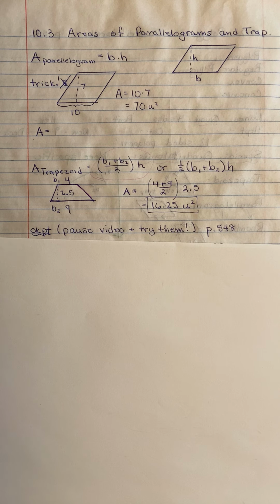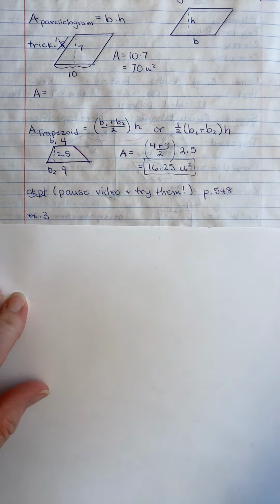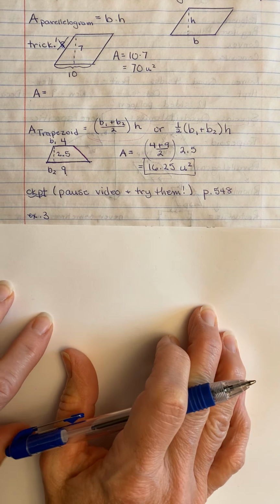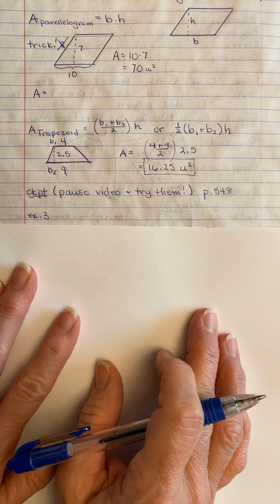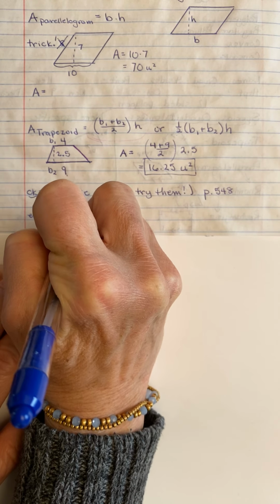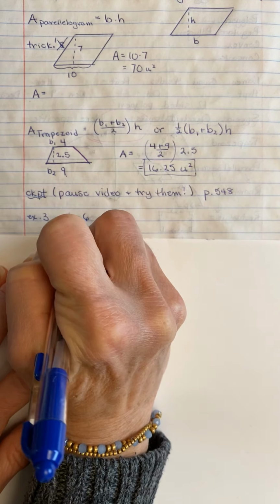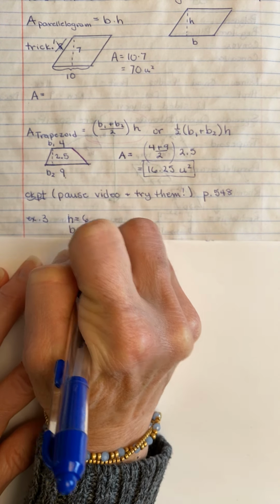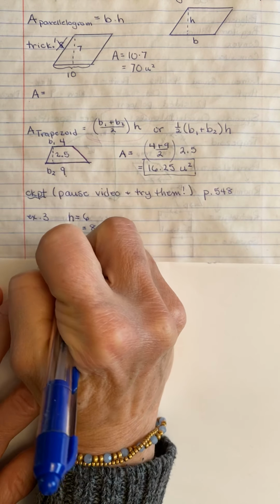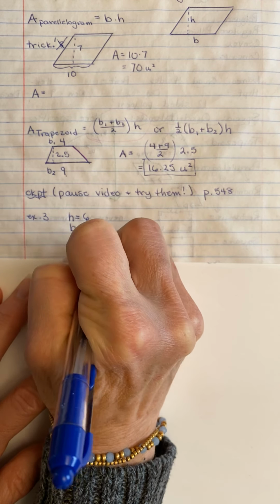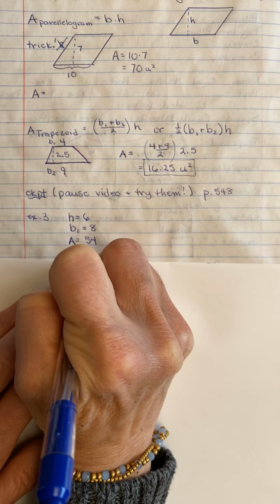Okay, sounds good. Let's go on to example 3, which is on the top of page 549. It says, the height of a trapezoid is 6 meters. So I'm going to write that out. My height is 6. One of its bases is 8 meters. So one of the bases is 8. And the area of the trapezoid is 54 square meters. Find the other base.